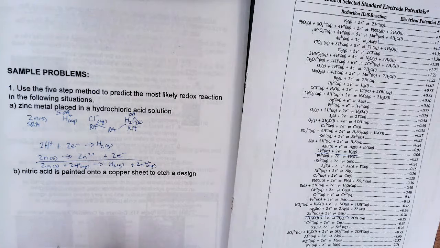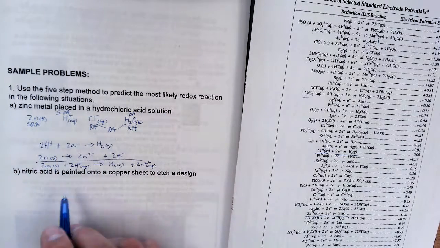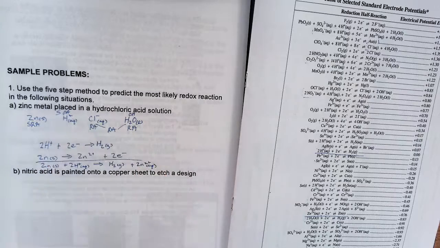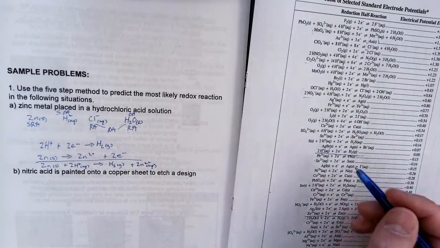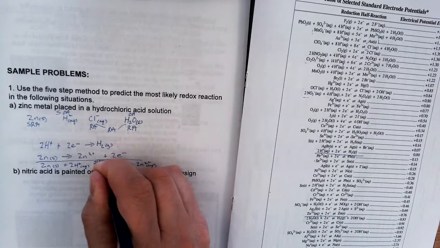Okay, and then to see if it's spontaneous or not, and that's when we're predicting these. That's the 5th step, predicting whether it's spontaneous. So we look, our oxidizing agent is above our reducing agent, so this is spontaneous.